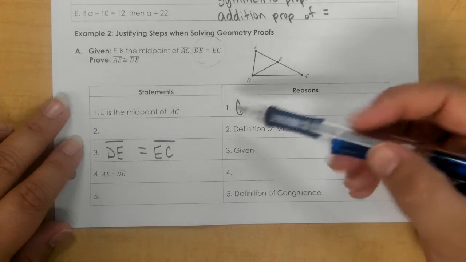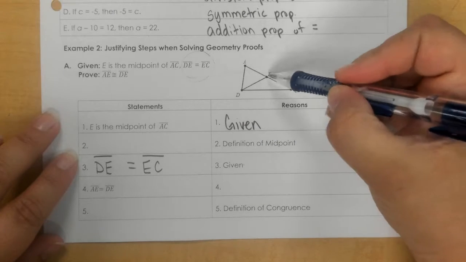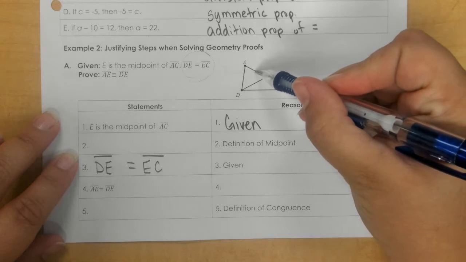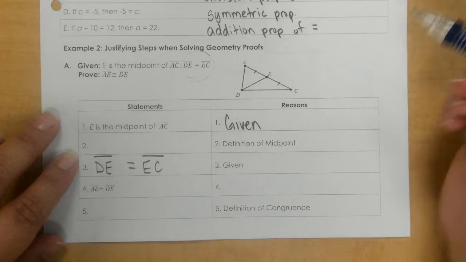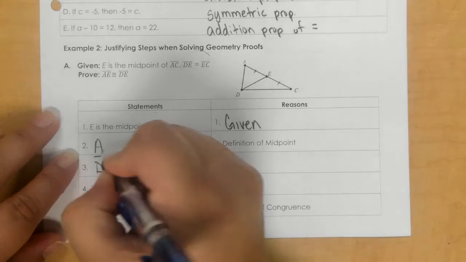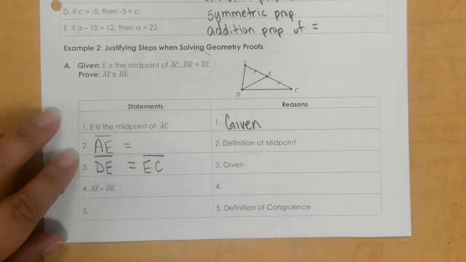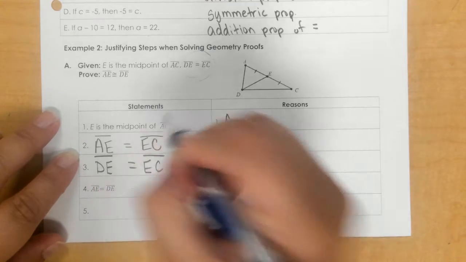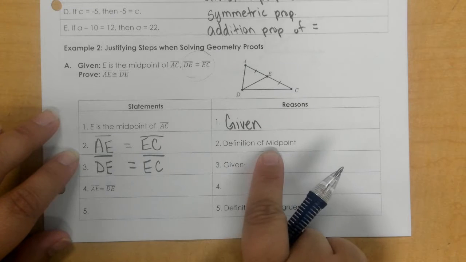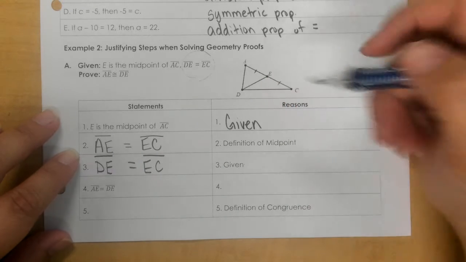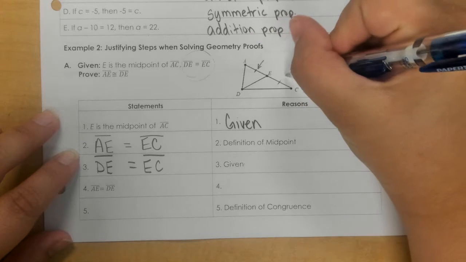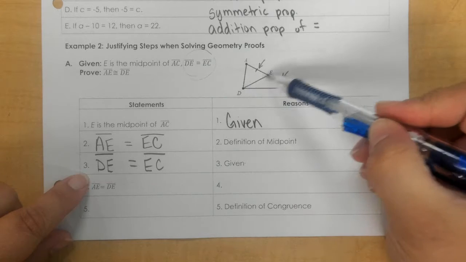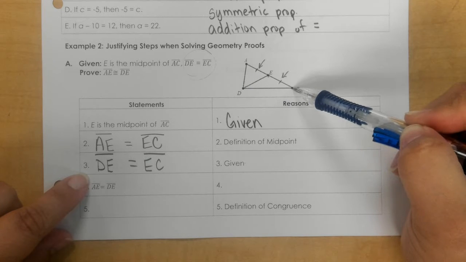Okay, so for the first statement, E is the midpoint of AC. Okay, so we then should know, if this is the midpoint, that AE is congruent to EC. So I'm going to fill that in. AE is equal to, or you could put congruent to, EC. And that is because of the definition of midpoint. So since I was given that E was the midpoint, I knew by the definition that this was congruent to this part here. Then the other given was that DE is congruent to EC.